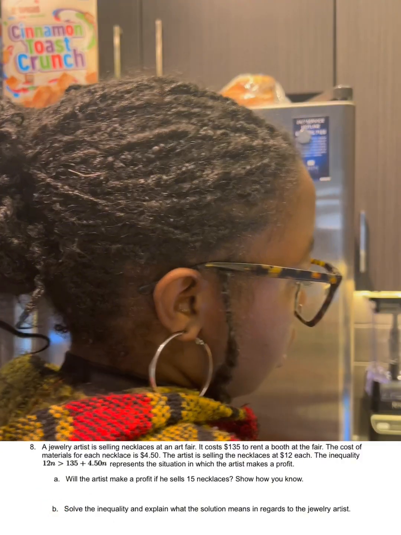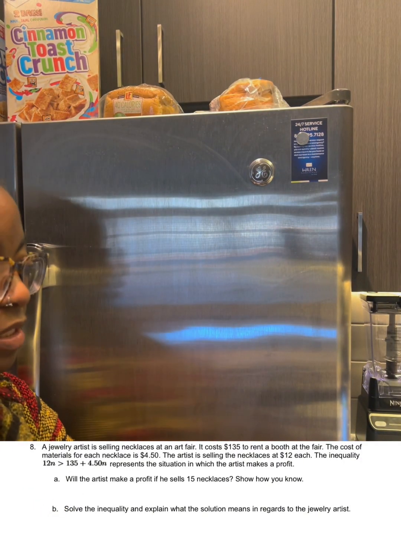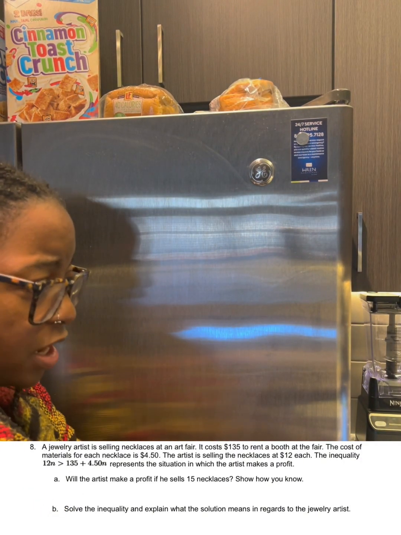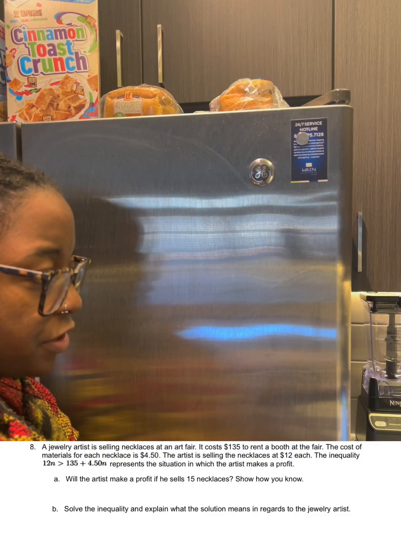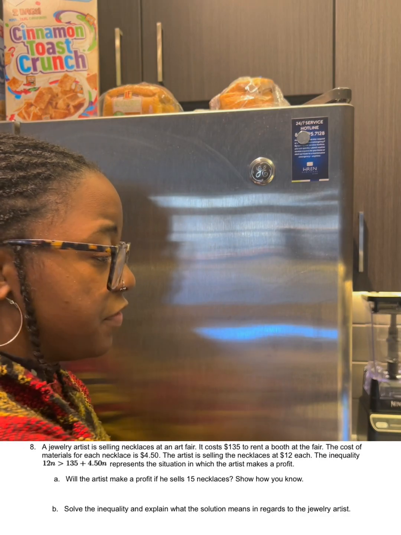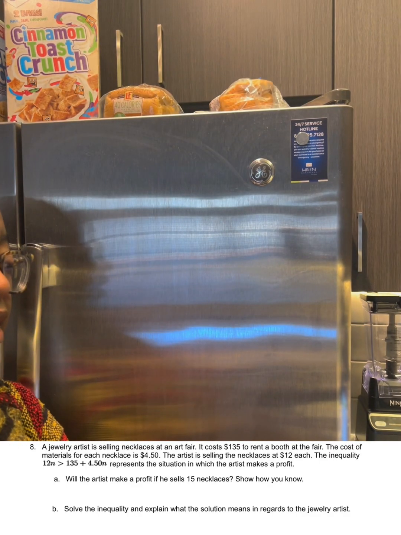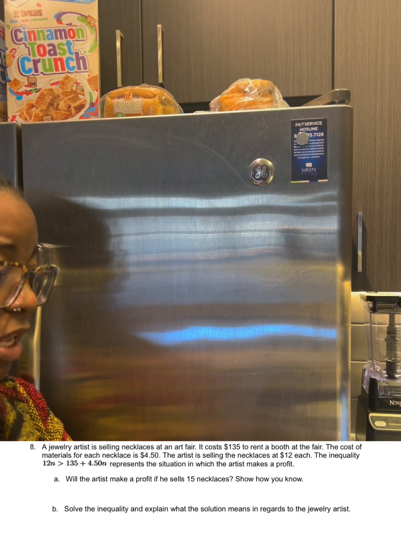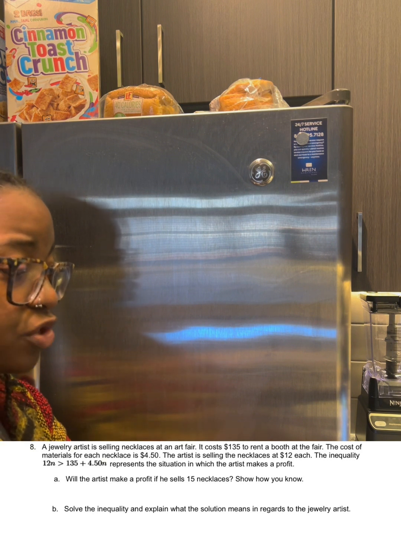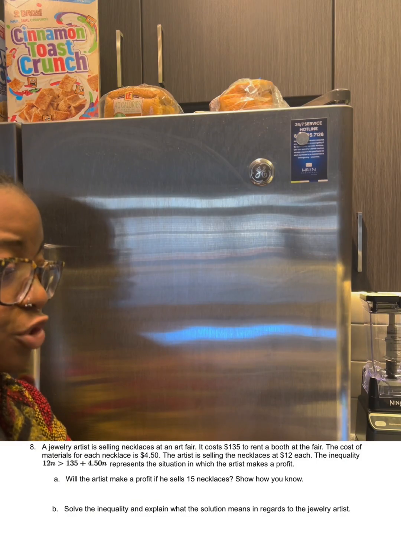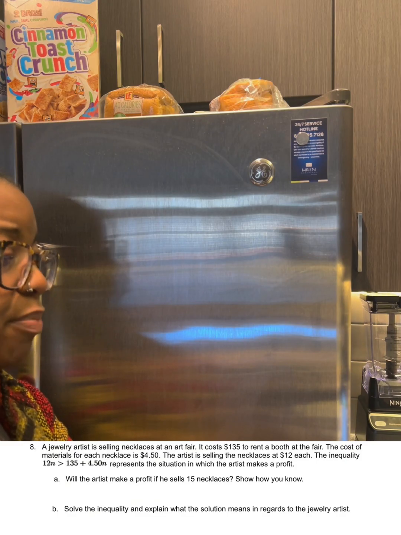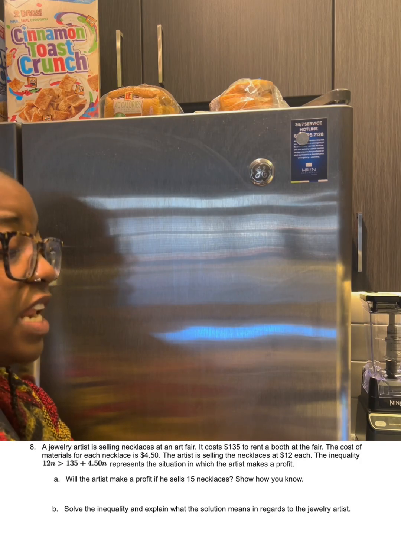Okay? So a jewelry artist is selling necklaces at an art fair. It costs $135 to rent a booth at the fair. The cost of materials for each necklace is $4.50. The artist is selling the necklaces at $12 each. The inequality 12N is greater than 135 plus 4.50N represents the situation in which the artist makes a profit. Will the artist make a profit if he sells 15 necklaces?